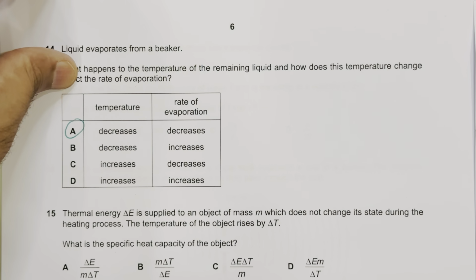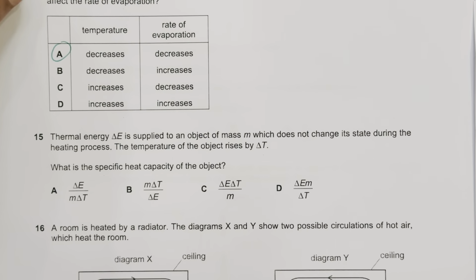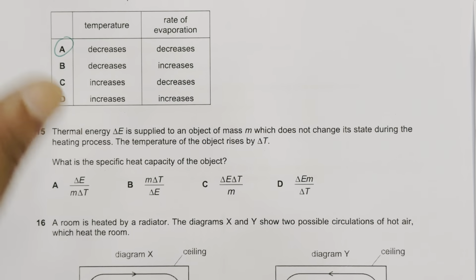Moving to question number 15. The thermal energy delta E is supplied to an object of mass m which does not change state during the heating process. The temperature of the object rises by delta T. What is the specific heat capacity?